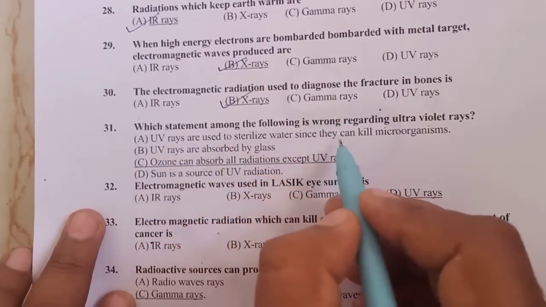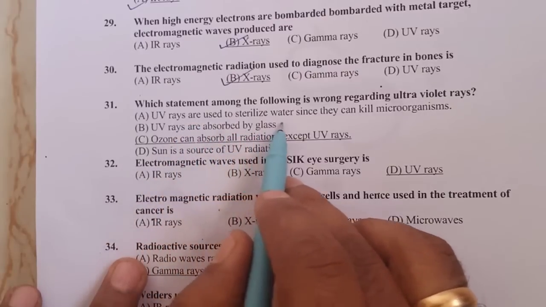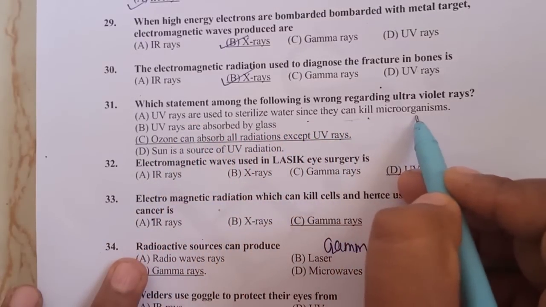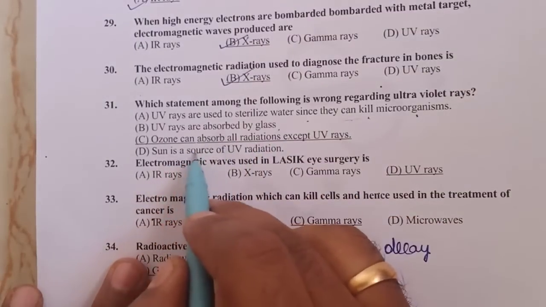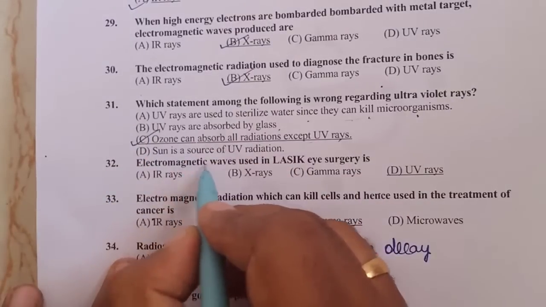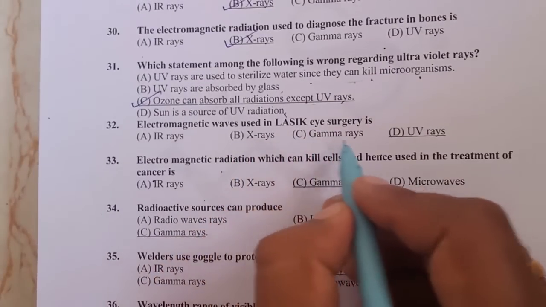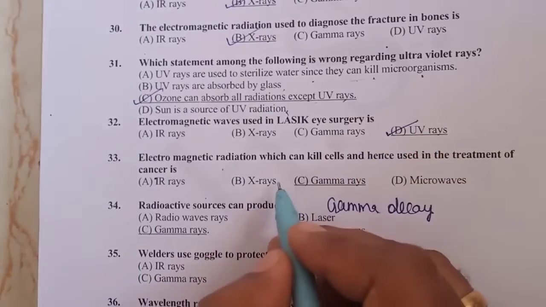Which statement among the following is wrong regarding ultraviolet rays? UV rays are used to sterilize water since they kill microorganisms. That is the correct one. UV rays are absorbed by glass. That is the correct one. Ozone can absorb all the radiation except UV. That is the wrong one. Sun is a source of UV radiation. That is also the correct one. Electromagnetic waves used in LASIK eye surgery are UV rays. That is a very important one.